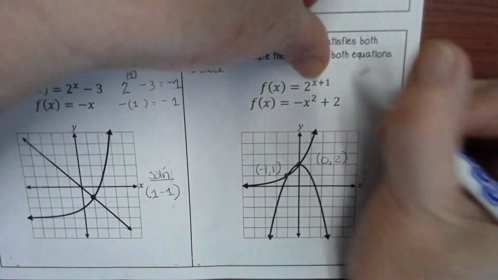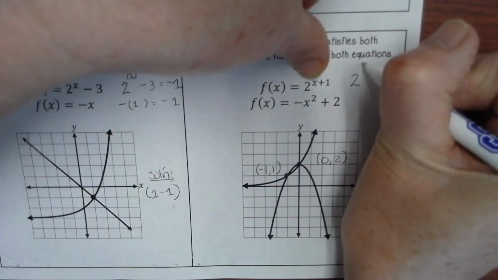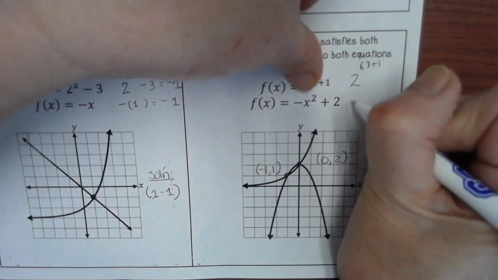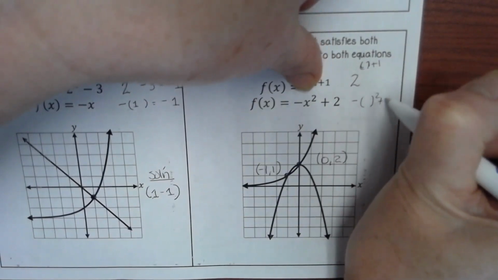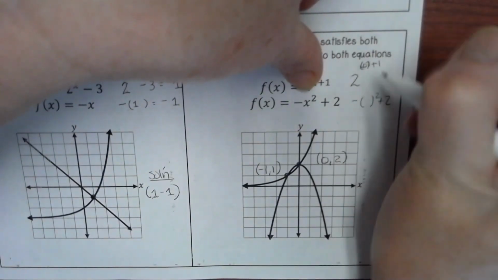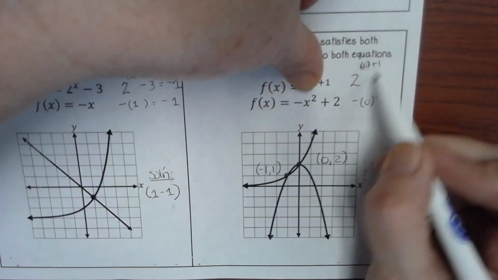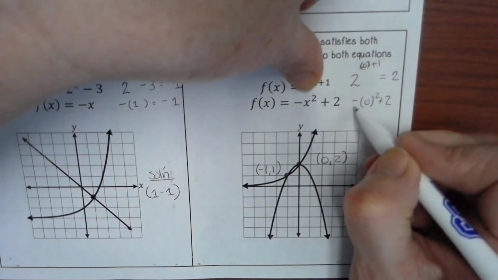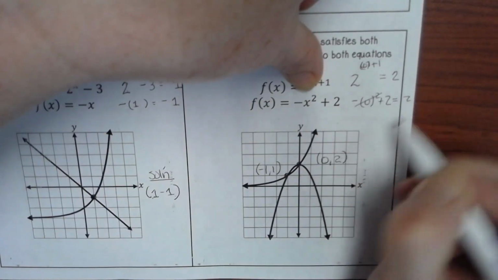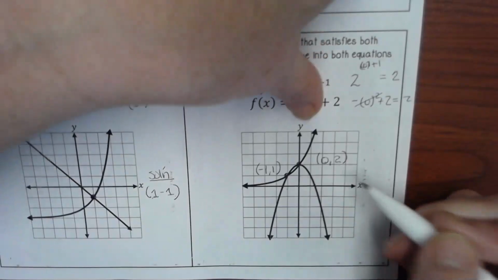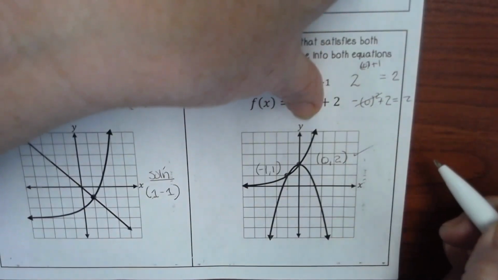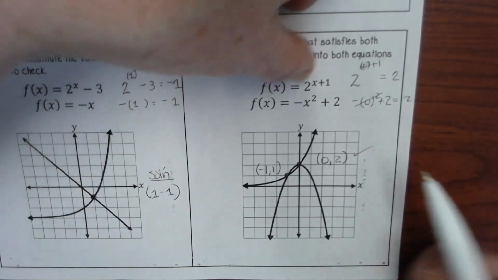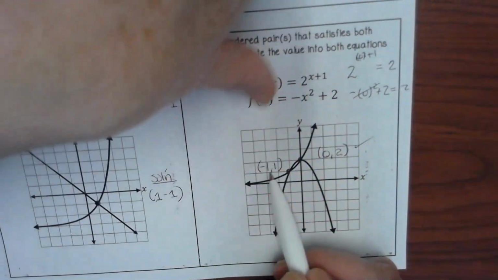Okay, let's double check them. So I'm going to do this one over here. 2 raised to the blank plus 1, this is all as a power. And this is going to be negative blank squared plus 2. So I'm going to plug in zeros. Well, that's just a 1. Well, 2 raised to the first power is just 2. And then that's gone. So I have a 2. So notice when I plug a 0 into both of these, I get a 2 out. So I know that's a solution. Y'all, if one of these didn't work, it would not be a solution.